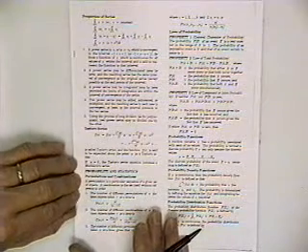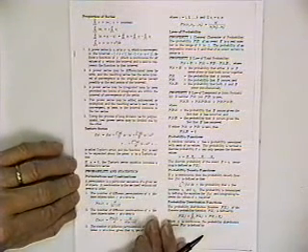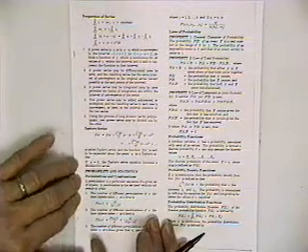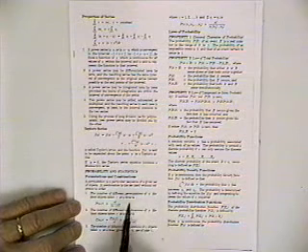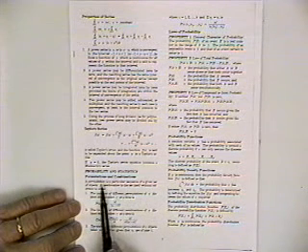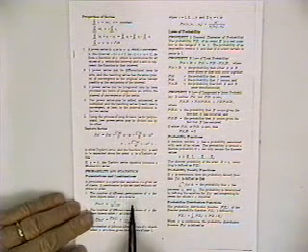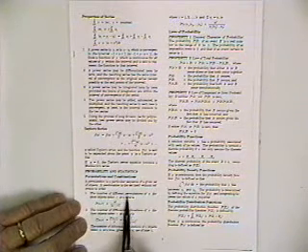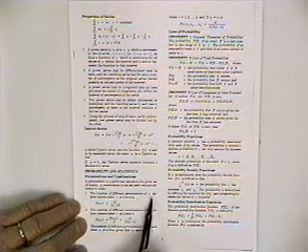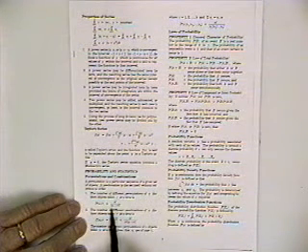Probability and statistics has become a little more prominent in exams in recent years, and we'll see some problems in this as we go along. The first thing it tells you about is permutations and combinations. Permutations are the number of different permutations of n objects taken r at a time.